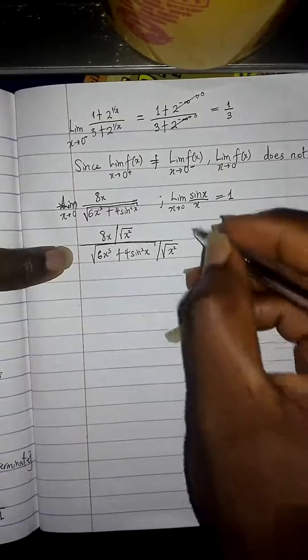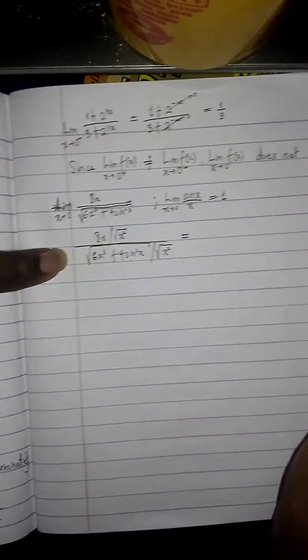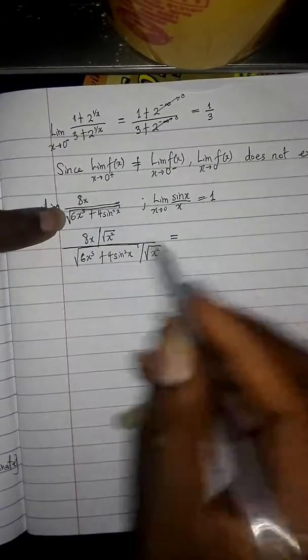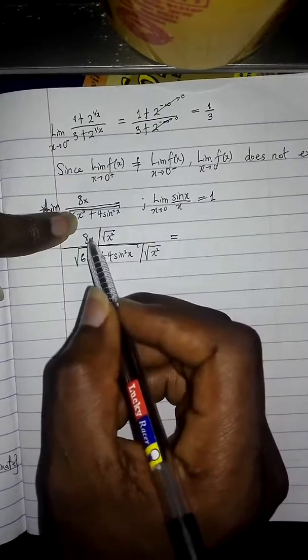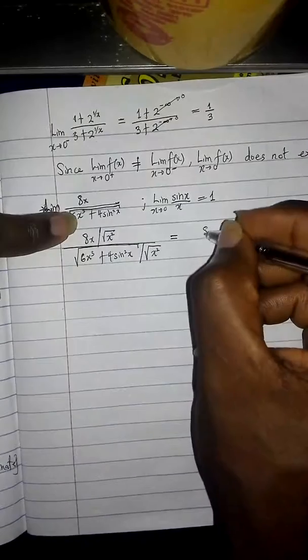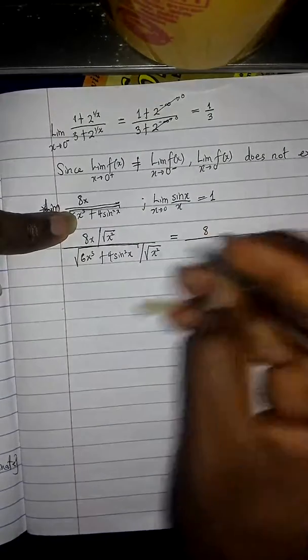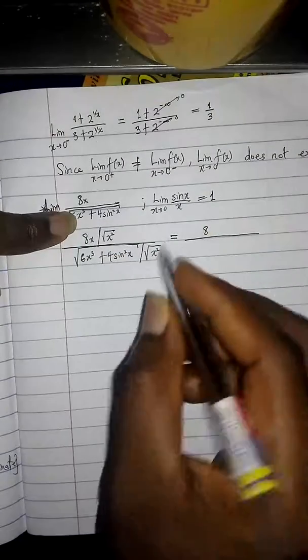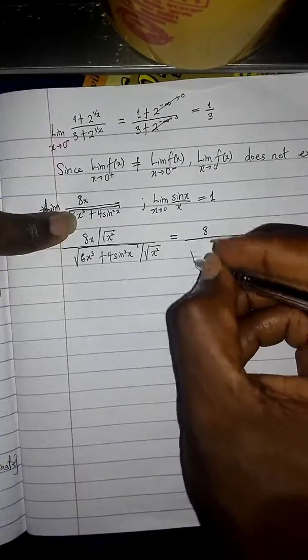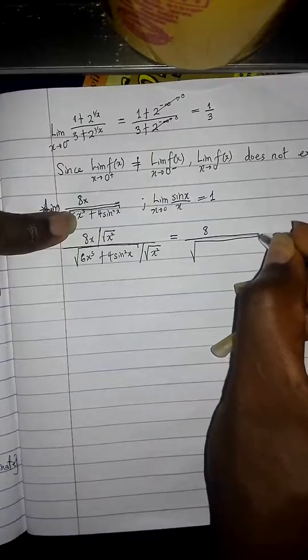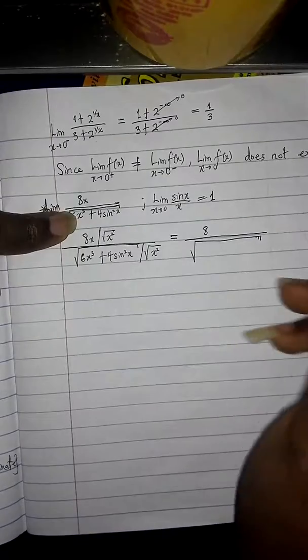When you do this, you should not have a problem, but this is where you have a problem. You may think that the square root of x squared is x, and when you do that, from your rules of indices, you can just use a single root when you are dividing.